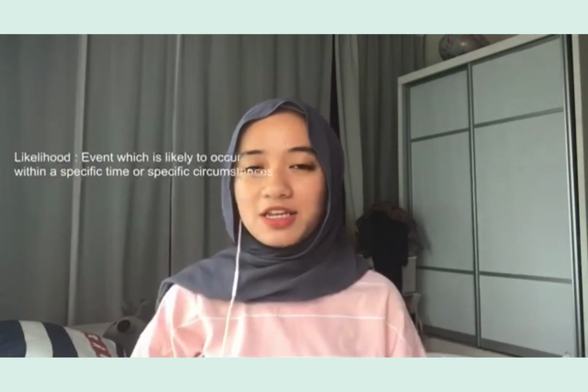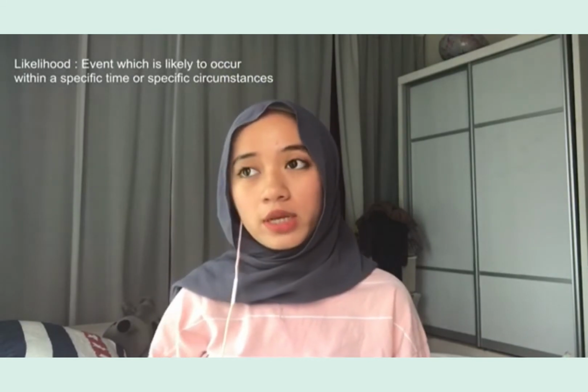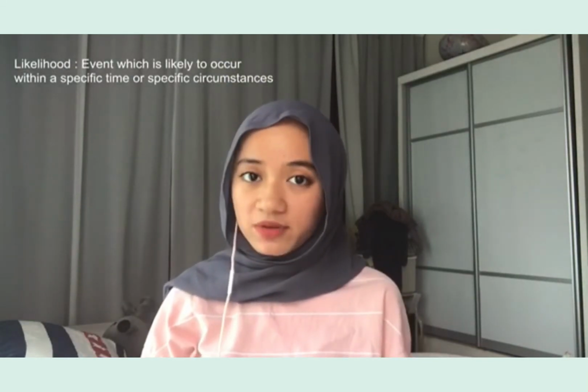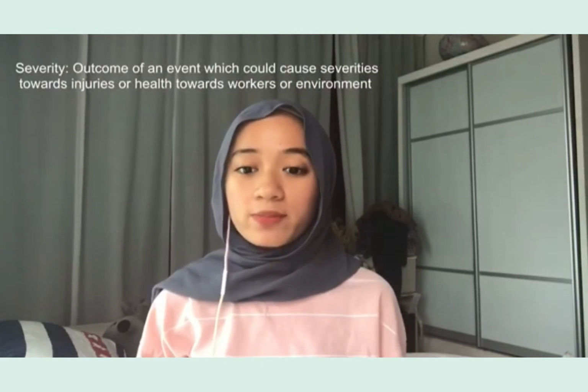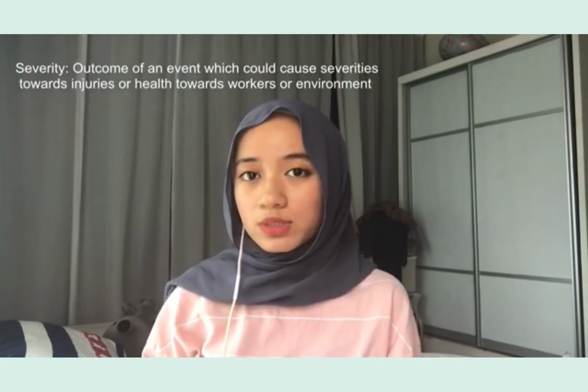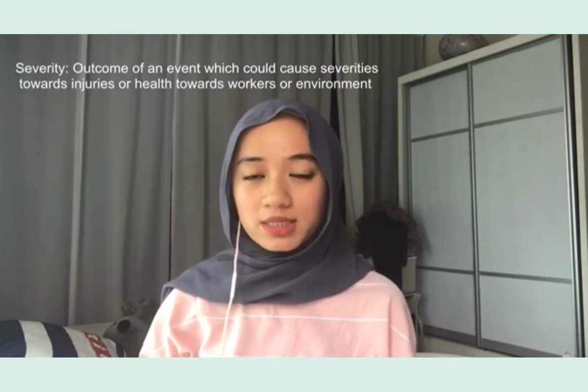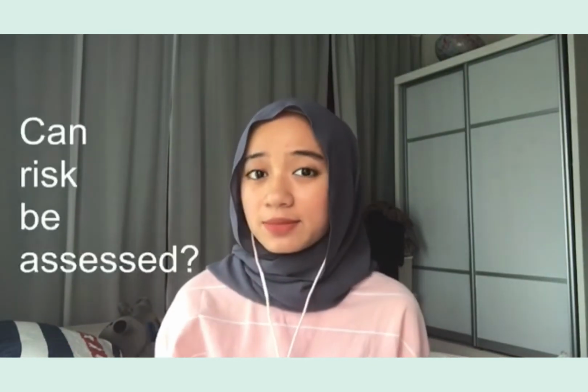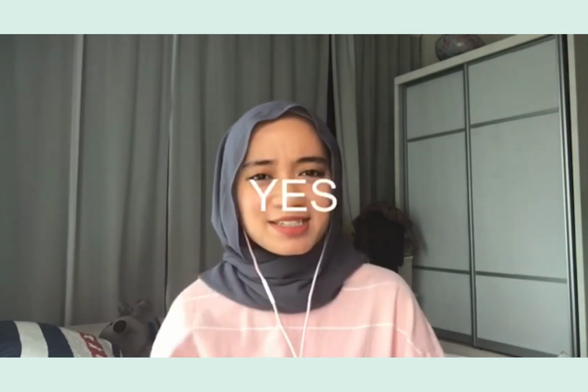Next, let's take a look at what severity and likelihood are. Likelihood is the probability of an event occurring within a specific period or in specific circumstances, while severity is the outcome from an event, such as severity of injury or health, that could cause harm to the environment or to the workers inside. Can risk be assessed? The answer is yes.